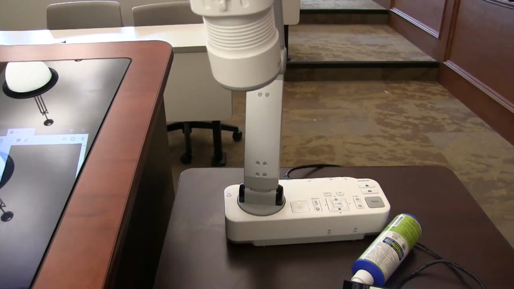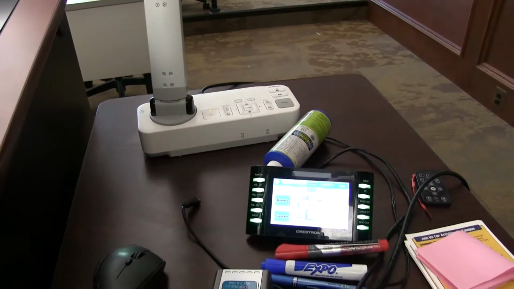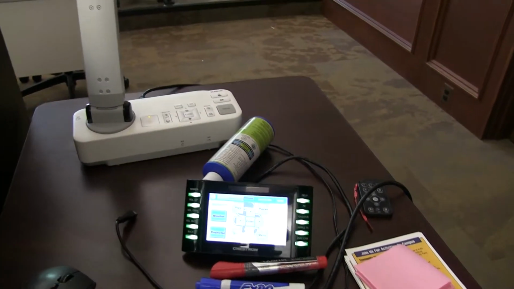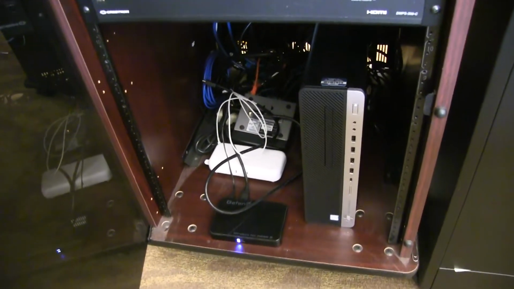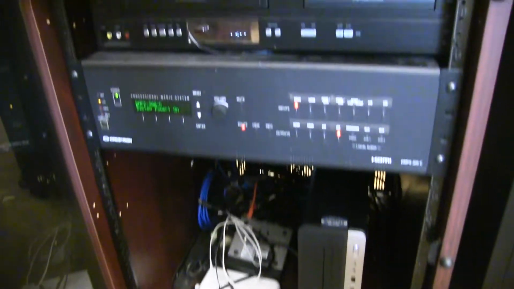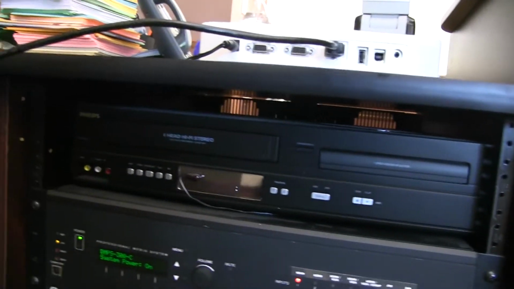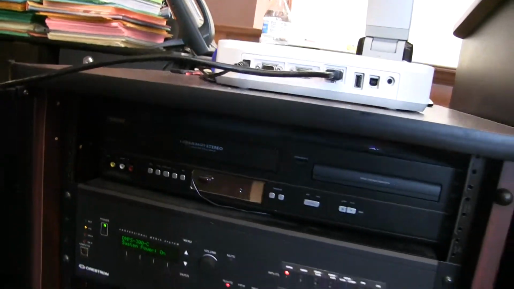You have a document camera you can work with. Usually there is a control panel, and you also have a tower. In that tower, you're going to find that you have available to you your typical ports for your USB. You have a DVD player. We even still offer VHS, and we have even Apple TV available to you.